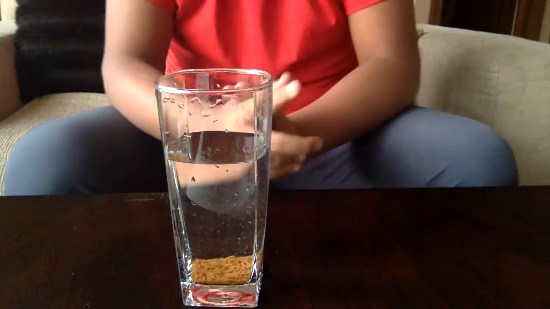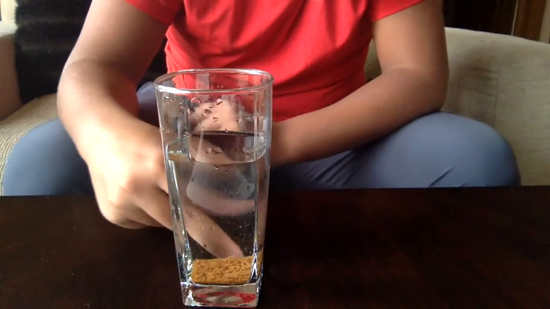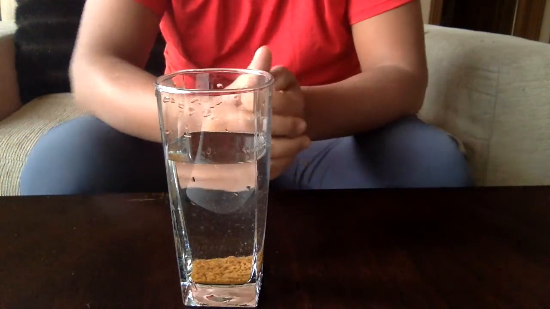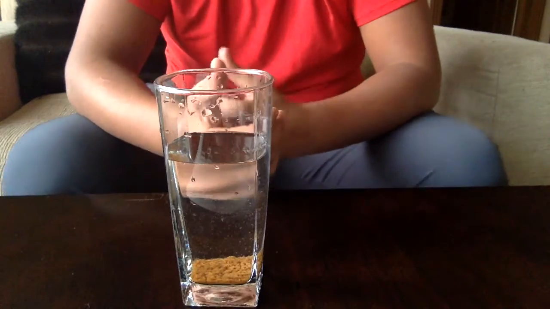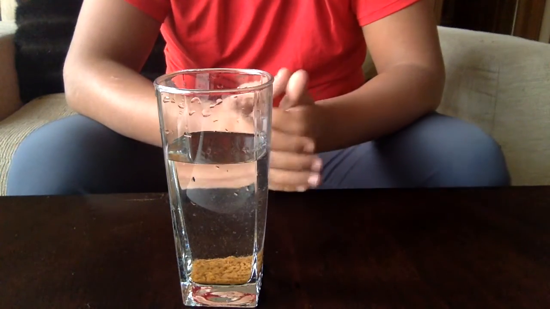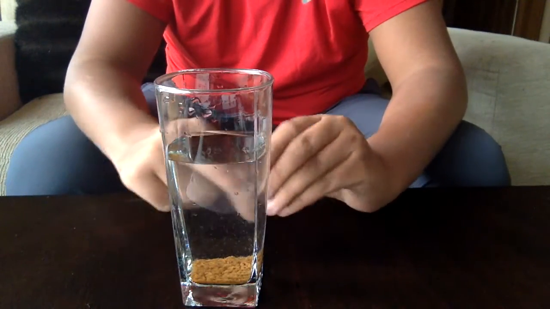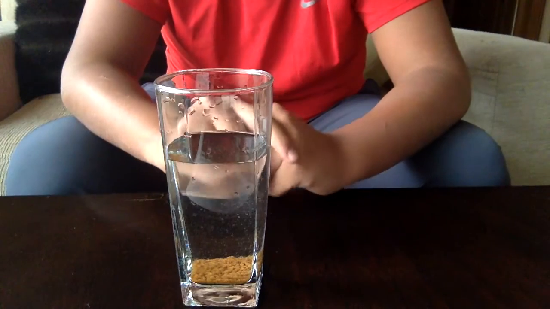Our analysis will be that it instantly went all to the bottom. So this means, in conclusion, that it depends on what liquid you have. It will depend if it mixes itself or if it will go totally down without mixing with the other liquid.